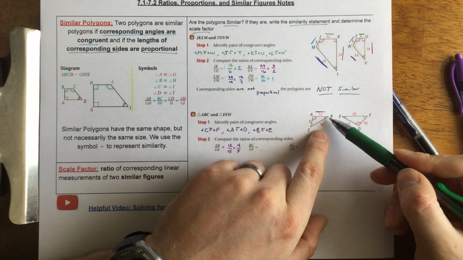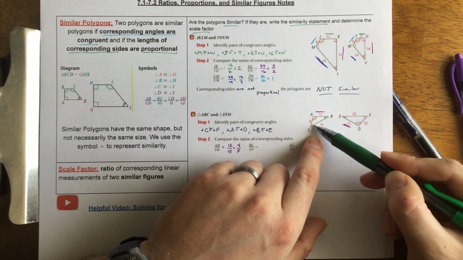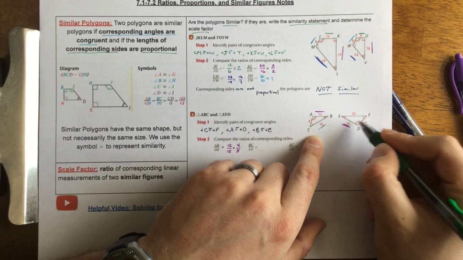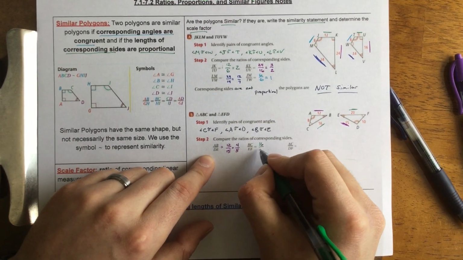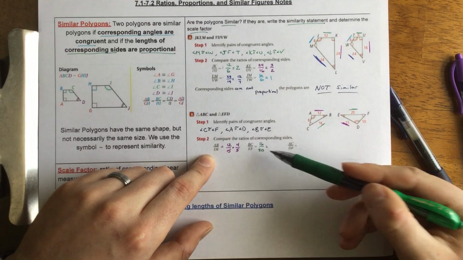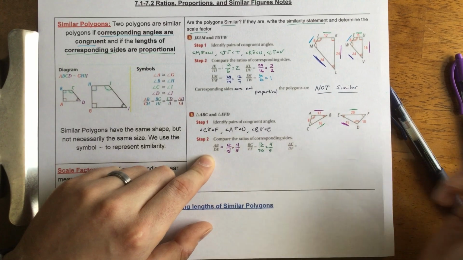Let's try the next one. BC goes from 3 congruence arcs to 1, so over here it'd be 3 to 1. That corresponds with the 20. So 16 over 20. If you divide each of these by 4, you get 4 over 5. We're looking good so far.